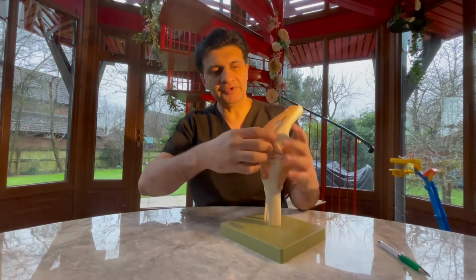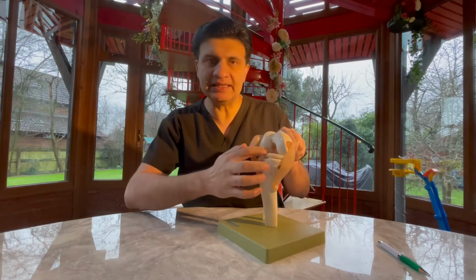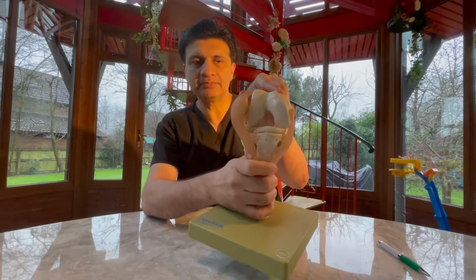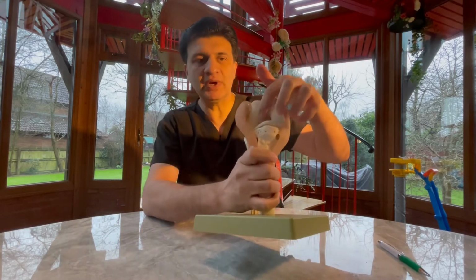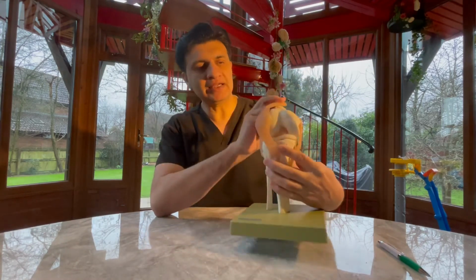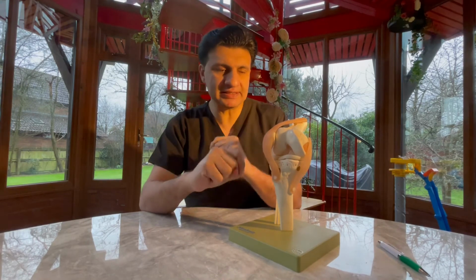Moving on, if you open the knee, inside you can see this ligament right in the middle. There are two of these, one in the front, one at the back. These are called the cruciate ligaments because they look like a cross.